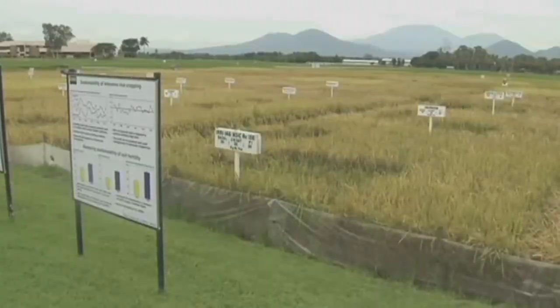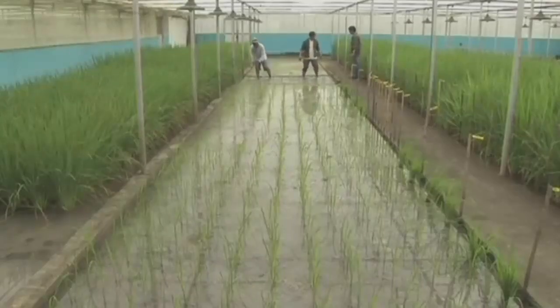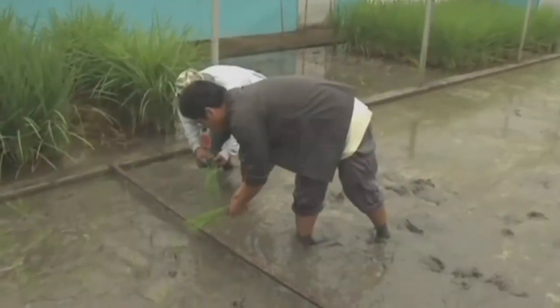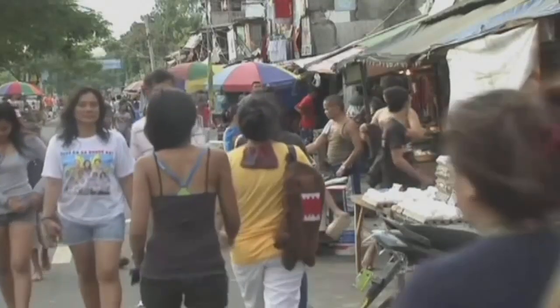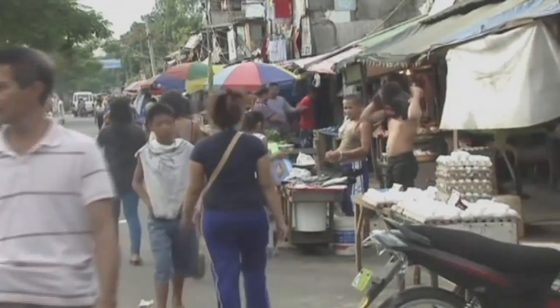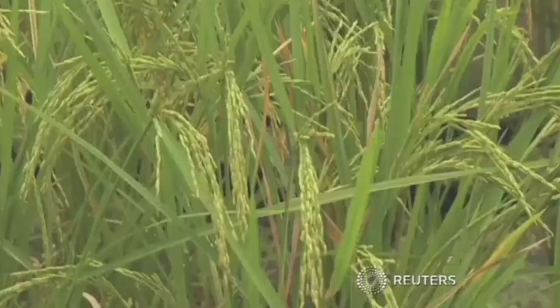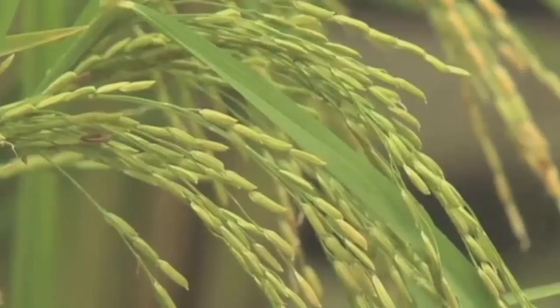Critics also say that golden rice and other bioengineered foods are dangerous because the long-term effects of genetic modification have not been fully investigated. But Tolentino calls those criticisms baseless. He says there's an immediate need to lower the risk of blindness and malnutrition for the estimated 1.7 million Filipino children currently suffering from vitamin A deficiency. And golden rice, he says, is a safe and effective way to do it.